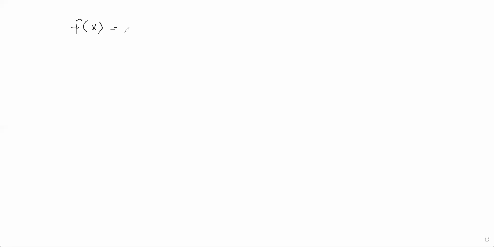F of x is e to the 2 times sine of x. And our goal is to find the derivative. We want to find f prime of x. So how do we get there? Let me just clear up my desk really quickly. All right. So how do we know what derivative rules we have to use?